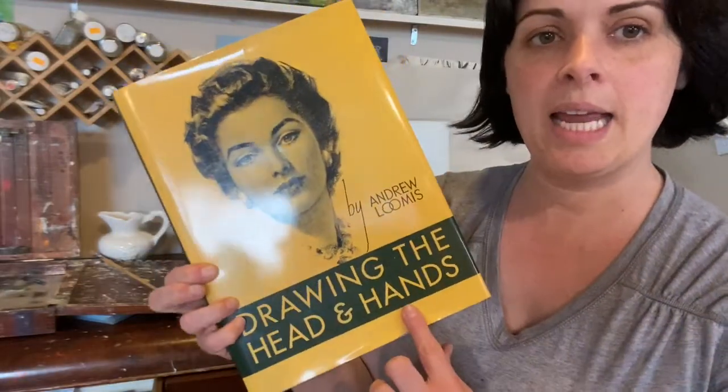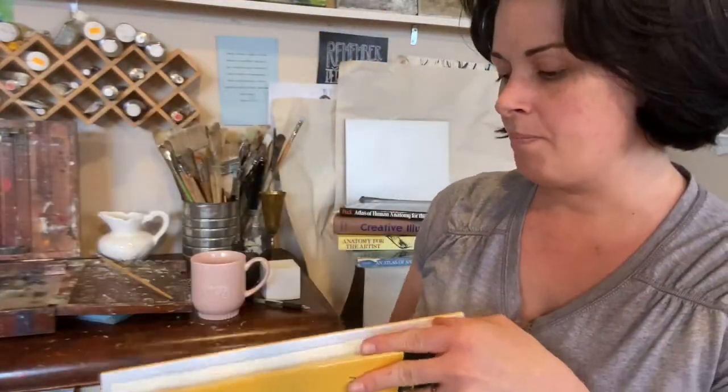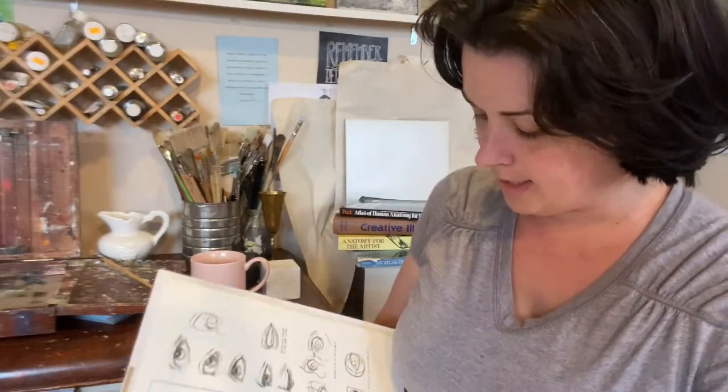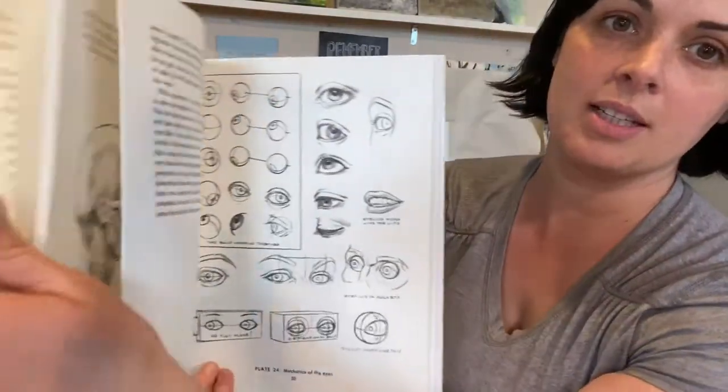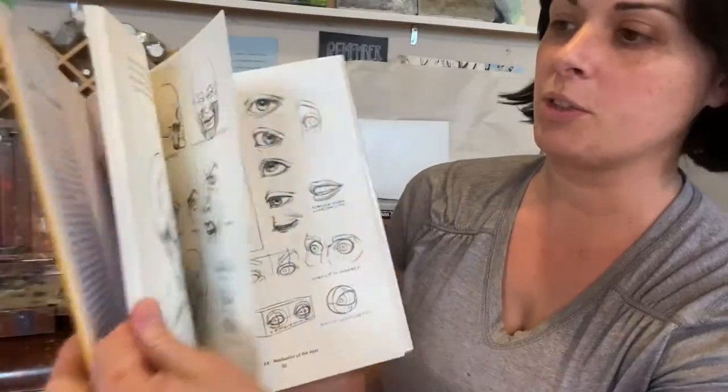Andrew Loomis is another great one for learning any kind of anatomy. Also in the public domain, you can get PDFs of all of his books. A lot of them do have nudity, so depending on how you feel about that, they might not be for you. But this one is Drawing the Head and Hands. So this one is going to be just head and hands, and then a lot of different structures inside of those. Wonderful book for learning all the anatomy.